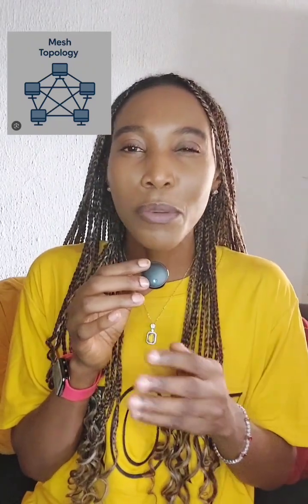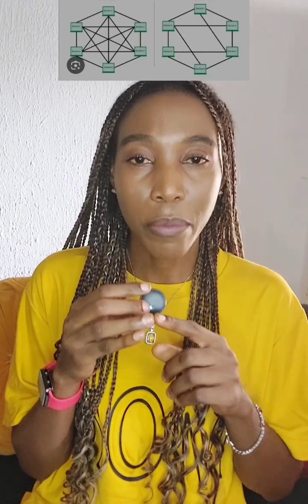And the last type of topology we'll be discussing is the mesh topology. In mesh topology, every device is connected to multiple other devices, and this makes it possible for data to travel through multiple pathways. We have two types of mesh topology. We have the full mesh and the partial mesh.